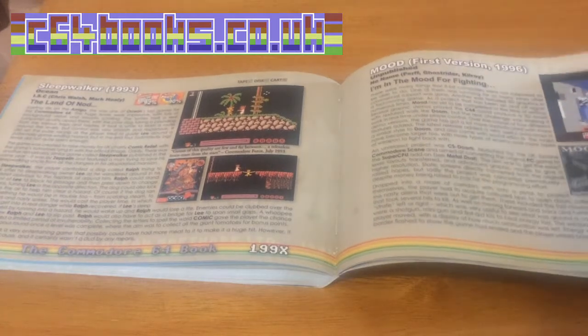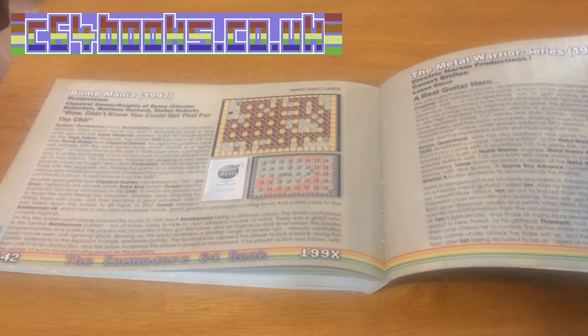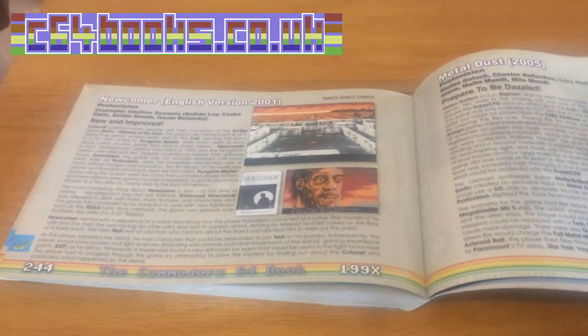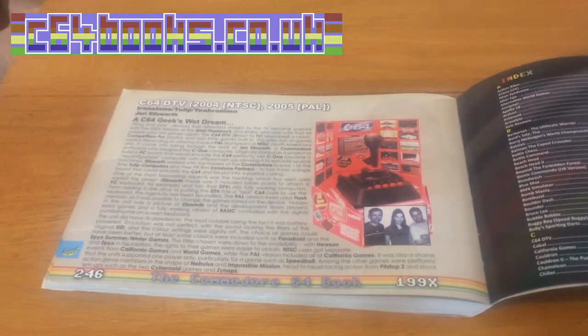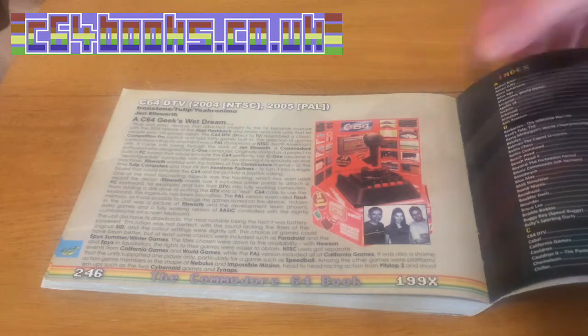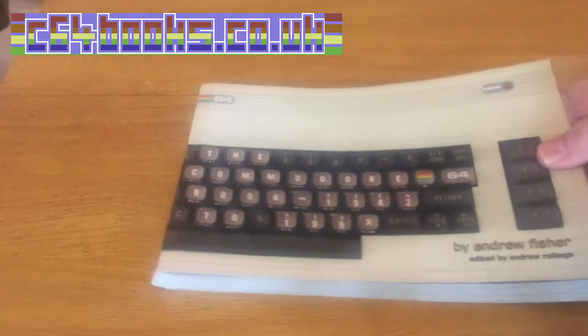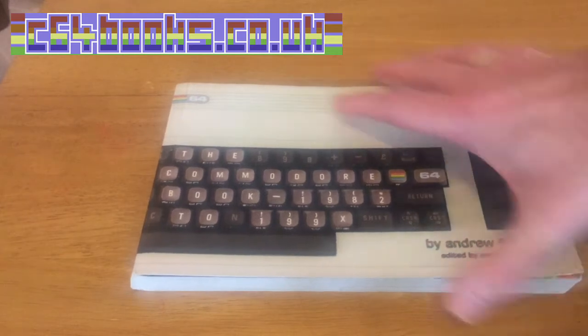Sleepwalker, and then Nuclear, the first person shooter in the Doom style, Bomb Mania, the 4-player, Metal Warrior series, I do love the Metal Warrior games, still making those, Newcomer, Metal Dust, the Super CPU, and the first book ends with the C64 DTV from 2005, and an index of the games, and the back cover. So, this is just a taster to show the contents of the original book.